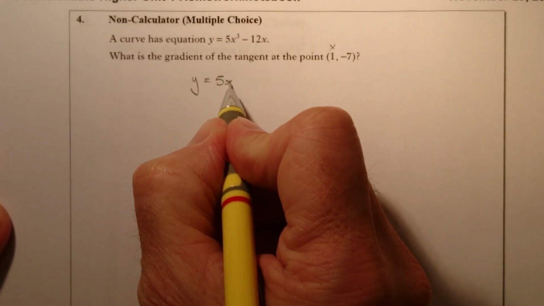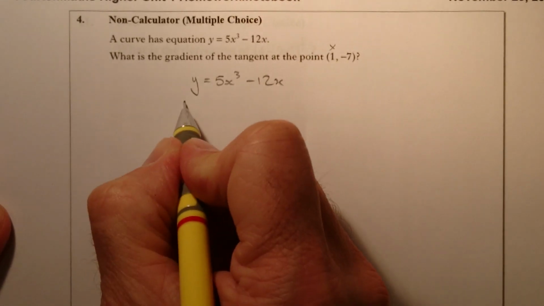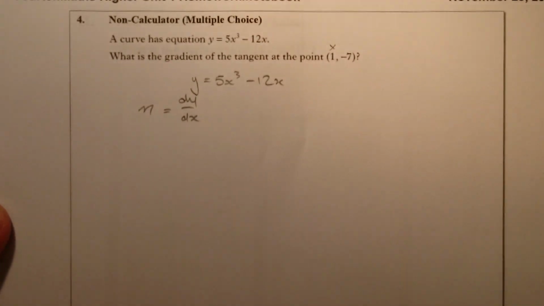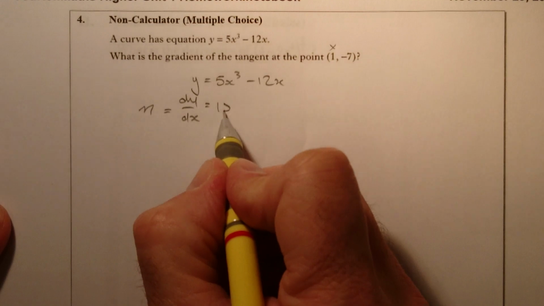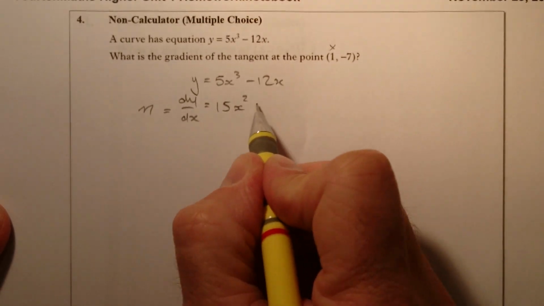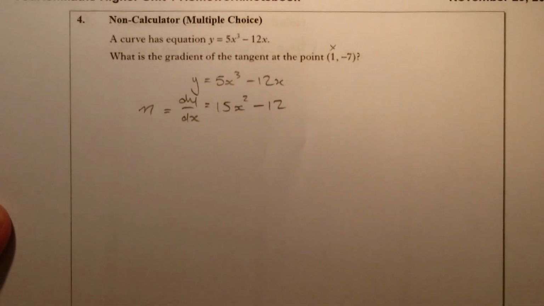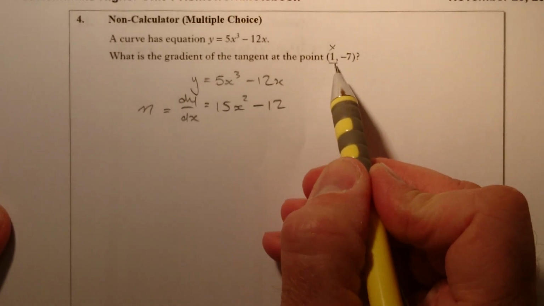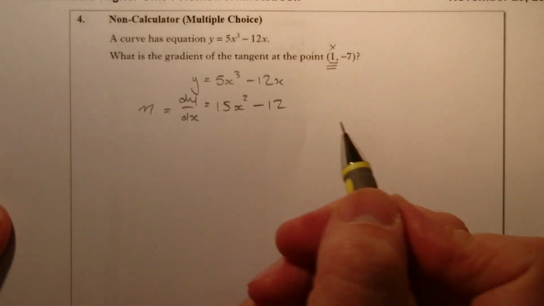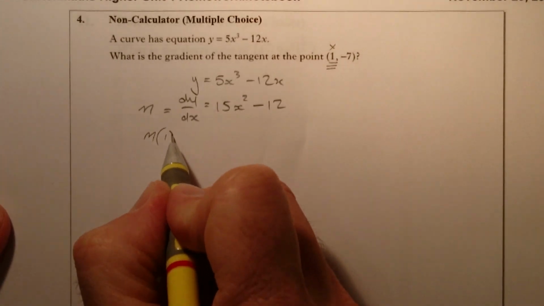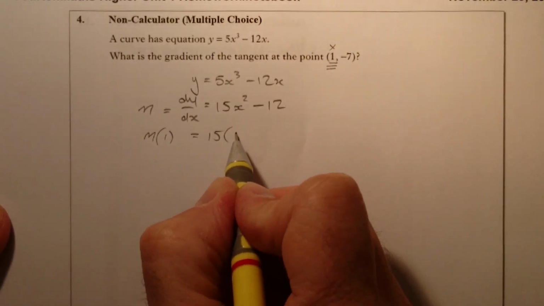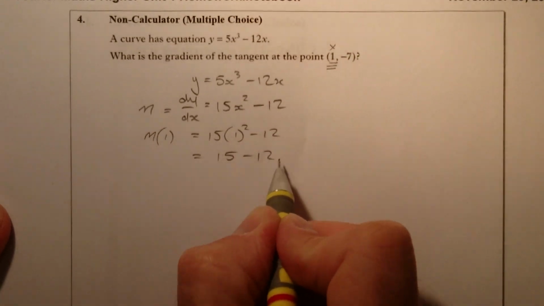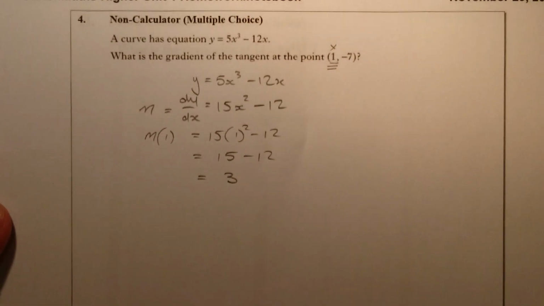So y equals 5x cubed minus 12x. Going to differentiate. Remember, that gives me a gradient equation. Differentiating should give me 15x to the power of 2, minus 12. When I have to find the gradient at this point, the x value is the important one. So I'm going to substitute a 1 into that equation: 15 times 1 squared minus 12. That'll give me 15 minus 12, so that should give me a gradient of 3.